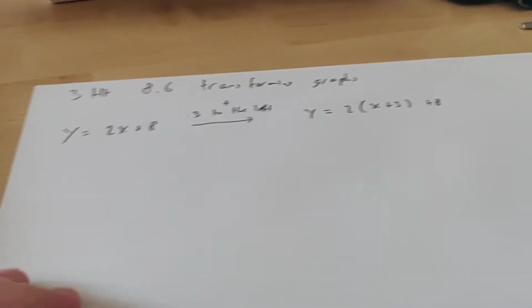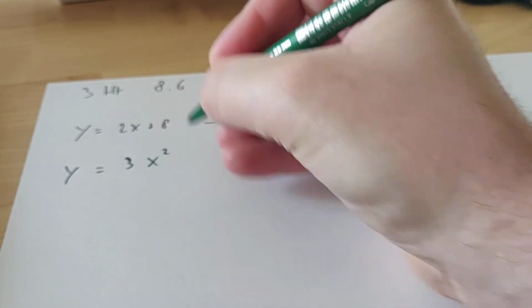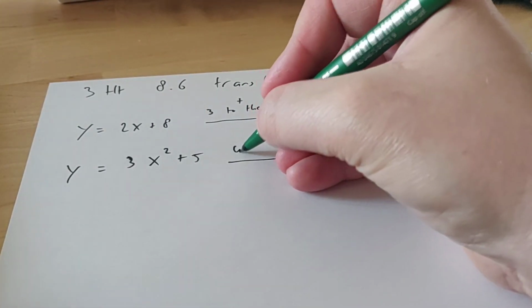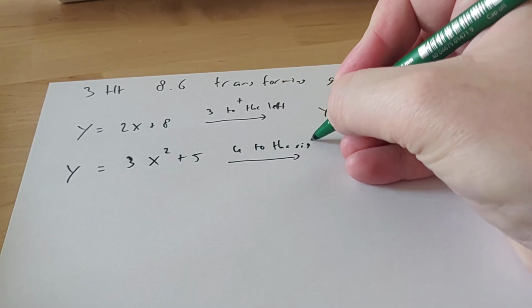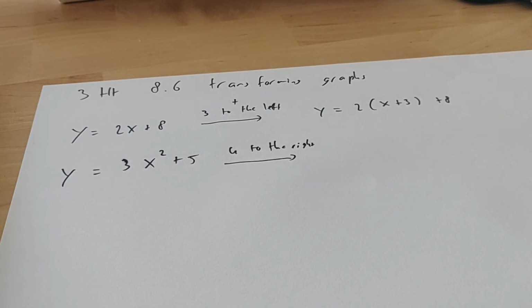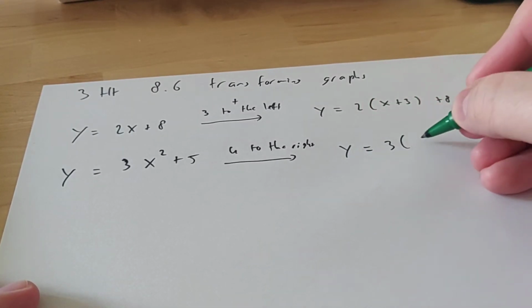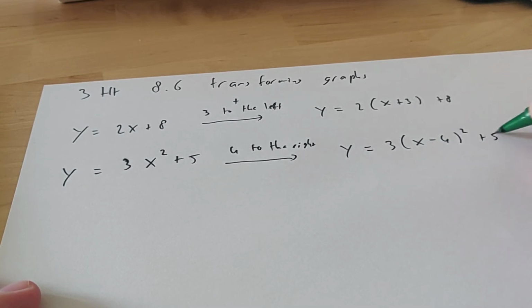If you go to the right, I'm going to make a new formula. You can also have a squared here, that doesn't matter at all. So I can have 3x squared plus 5, like that. Now we're going to go 4 to the right. So to the left was plus and to the right is minus then. So our new formula will be 3 times x minus 4 and then squared plus 5. So that's what changes. Okay.